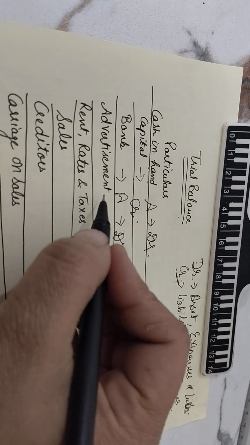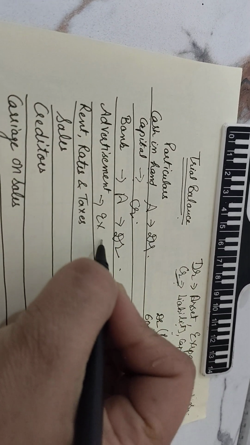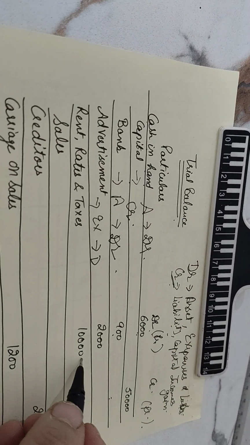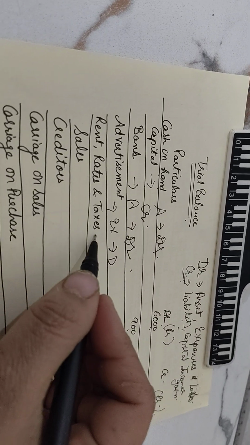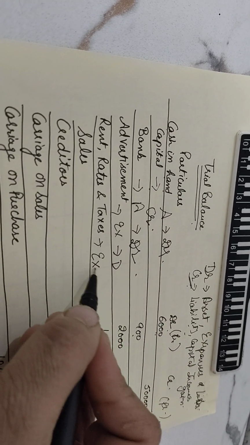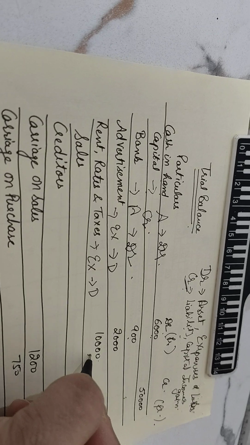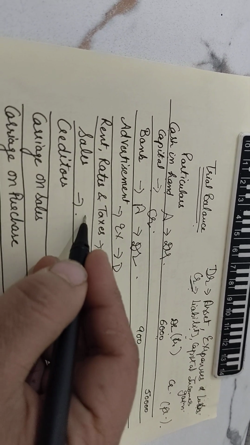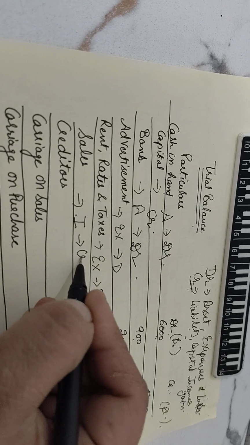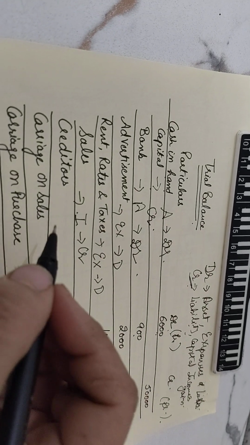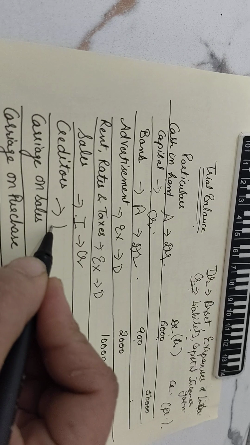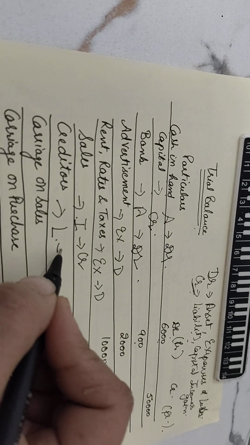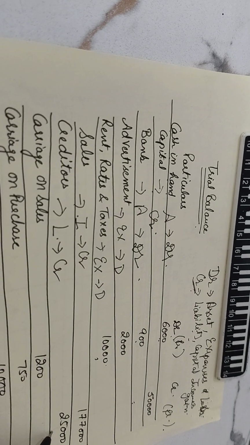Then advertisement is an expense, it will carry a debit balance. Then rent and rates and taxes is also an expense to the business, so it will carry a debit balance. Then sales are income to the business, right? These are income, so it will carry a credit balance. Creditors are a liability, so it will carry a credit balance.